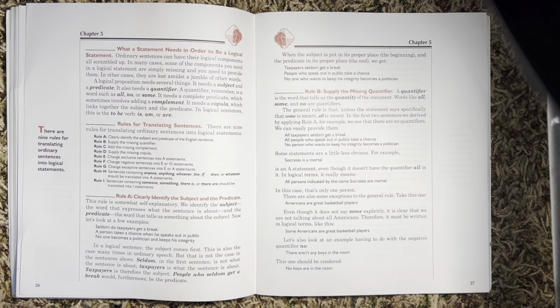Seldom, in the first sentence, is not what the sentence is about. Taxpayers is what the sentence is about. Taxpayers is therefore the subject. People who seldom get a break would, furthermore, be the predicate. When the subject is put in its proper place, the beginning, and the predicate in its proper place, the end, we get: taxpayers seldom get a break.